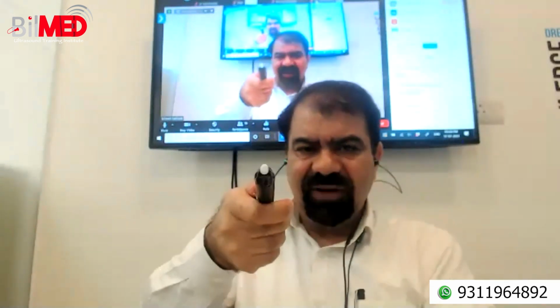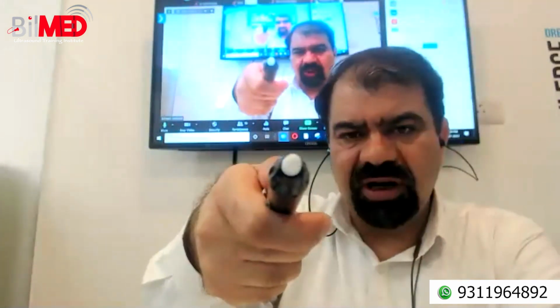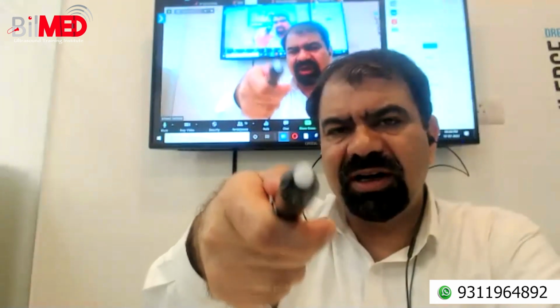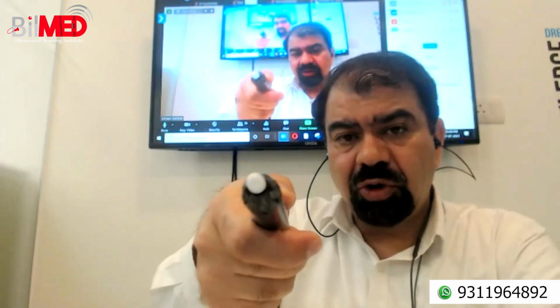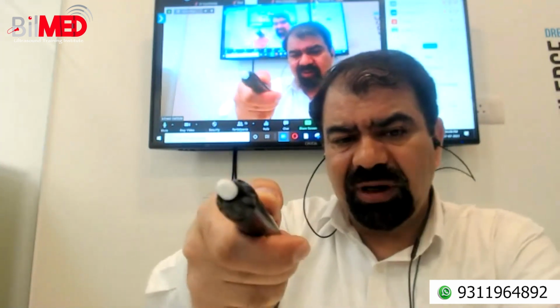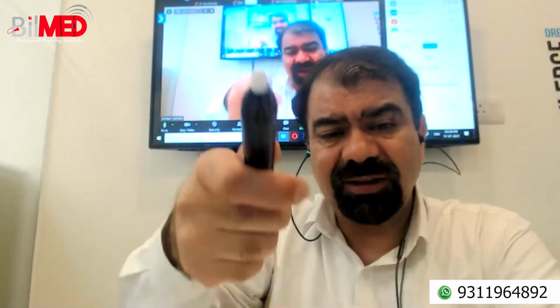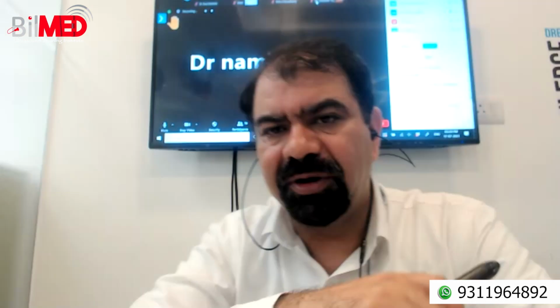Imagine this is the TVS probe. I have inserted the TVS probe this way, right? Now I am seeing on the ultrasound monitor the uterus in length. Yes, sir. Should I rotate it? Not rotate. Should I tilt it this way to take the multiple sections, or this way? Sir, right to left, this side. Very good. Right to left.